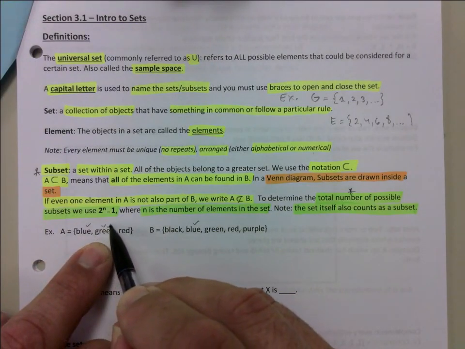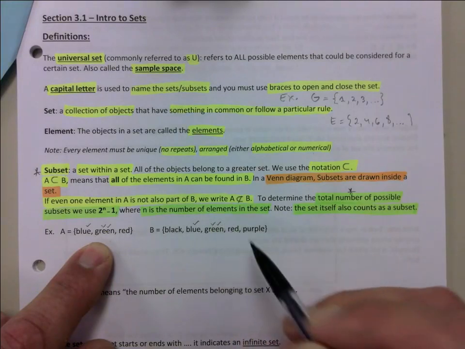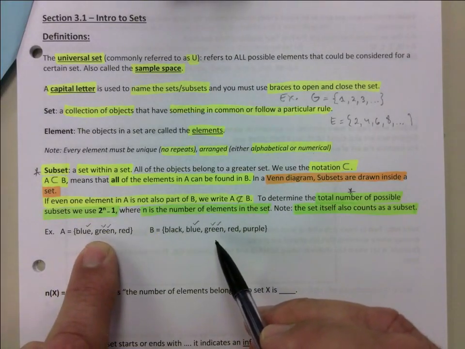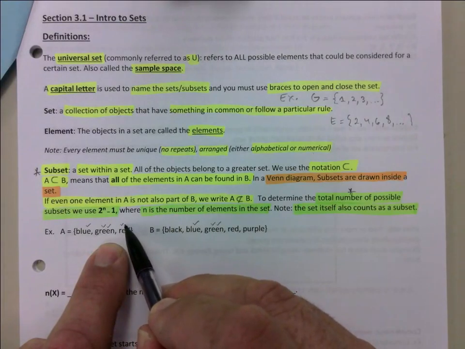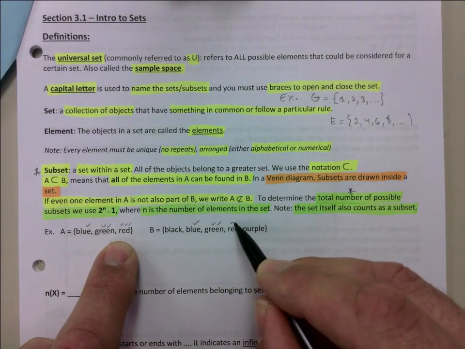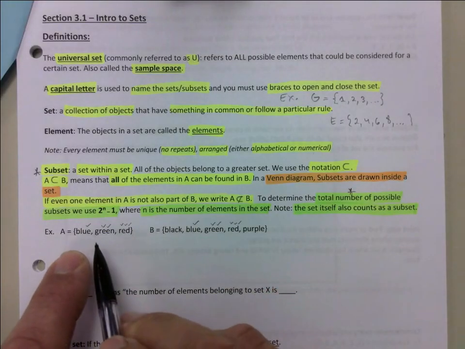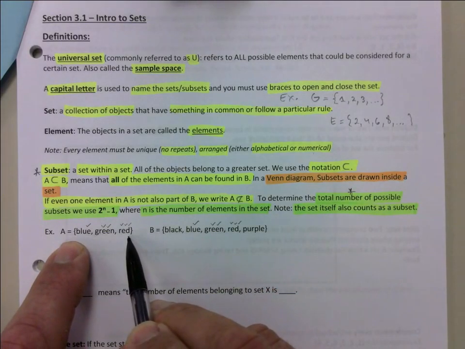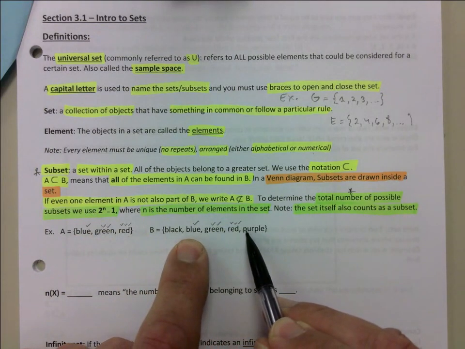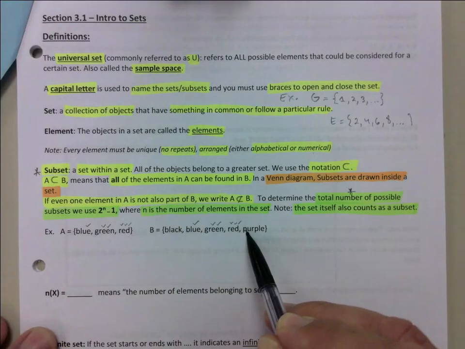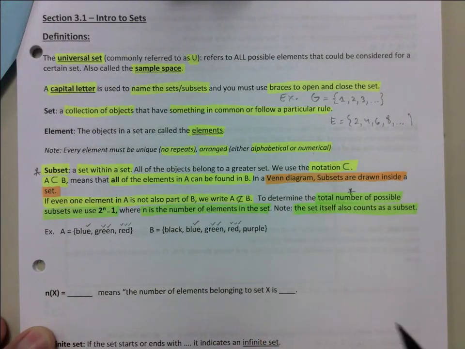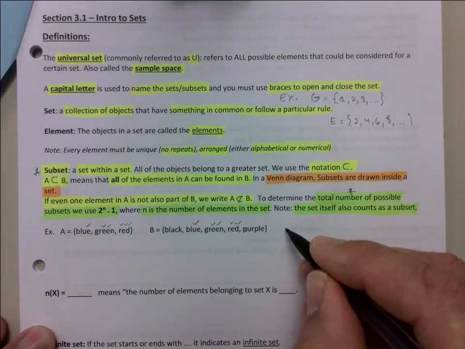Green, 1, 2, 1, 2, right? Green is in both. And then you've got red, 1, 2, 3, 1, 2, 3. So all of the elements that are in this set are also found in this one. So we would say that A is a subset of B.